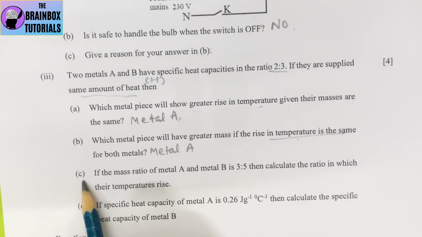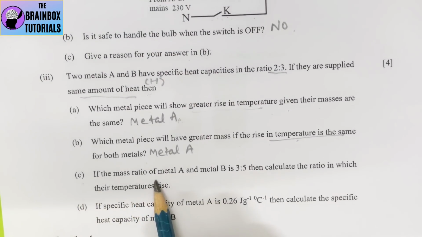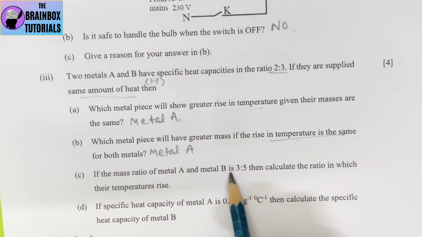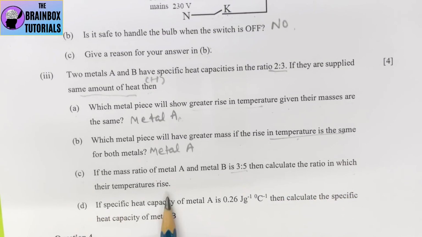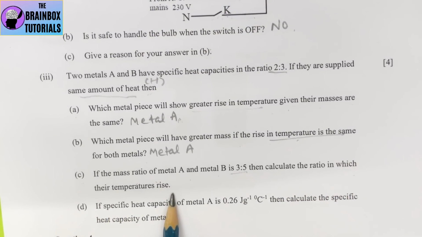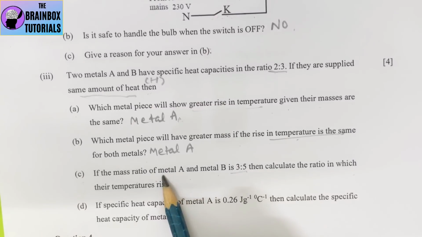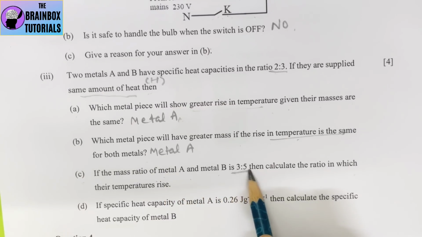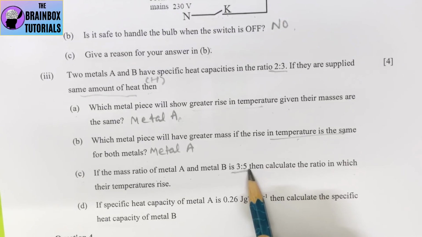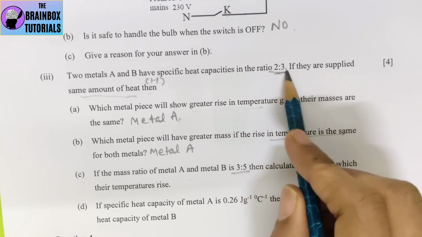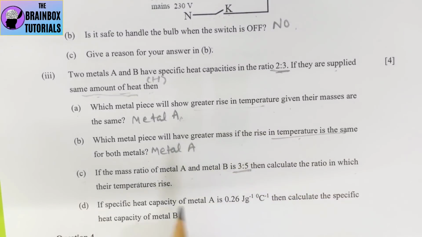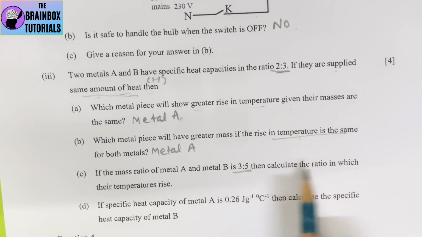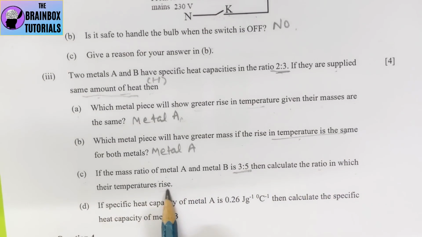Okay, now part C. If the mass ratio of metal A and metal B is 3:5, then calculate the ratio in which their temperatures rise. So we have the ratio of masses of metal A and B, we have the ratio of their specific heat capacity, and we know that the heat supplied is the same for both of them. So let's take out the ratio in which their temperature rises.